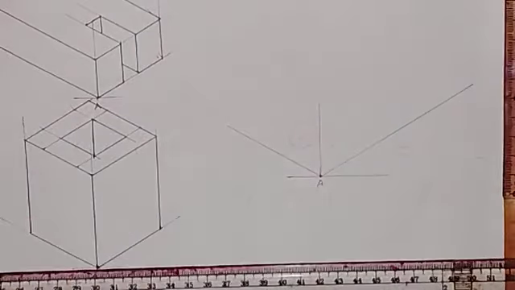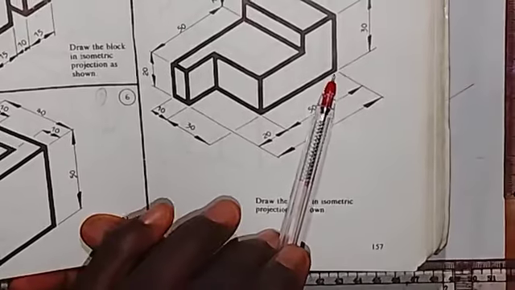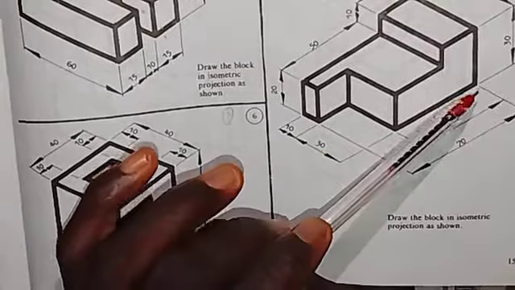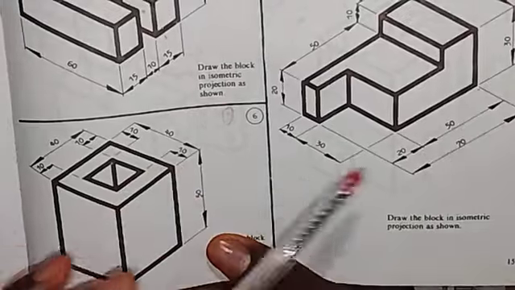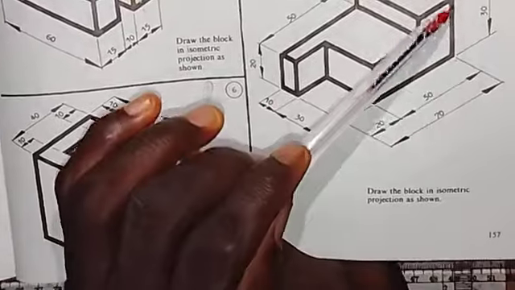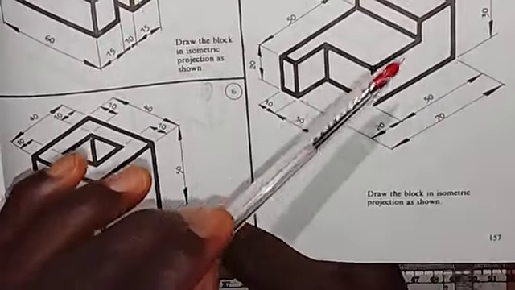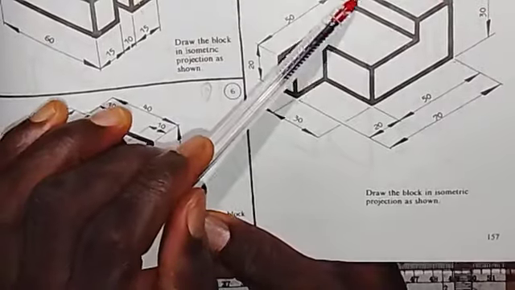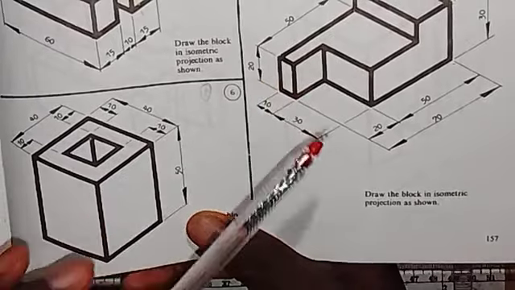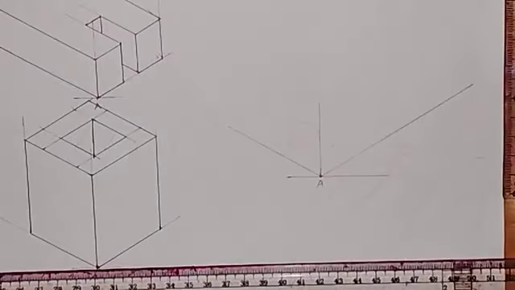So let me bring the figure so that you understand what you want to do. The total length from here to here is 70. So we are going to take 70 on this side, and the total length from here to here is 40 millimeters, take 40 millimeters, and total height is 30 millimeters. So I first of all make use of those three dimensions, the 70, the 40, and the 30. I'll make use of them and form an isometric block. Then we now bring out this feature that we have here and this feature that we have here. So that's what we want to do now. Okay, so let's start like this.